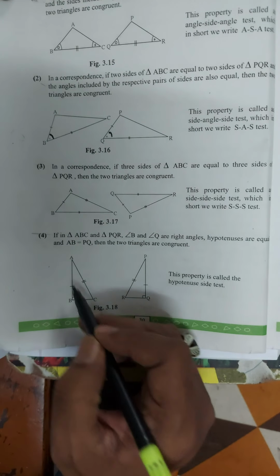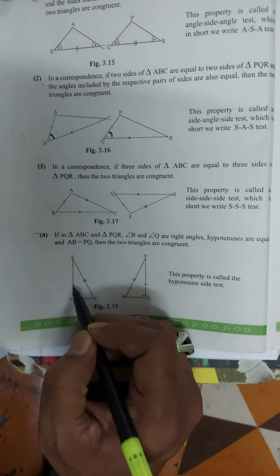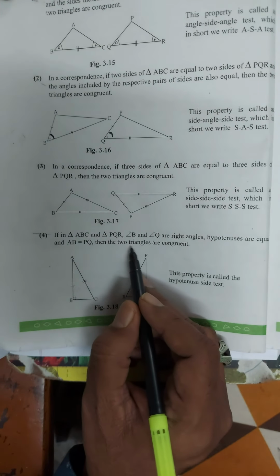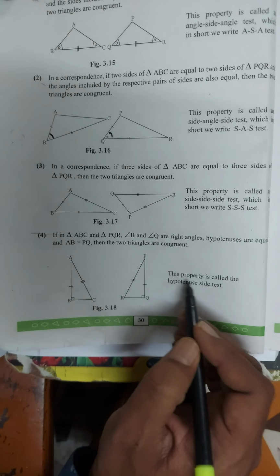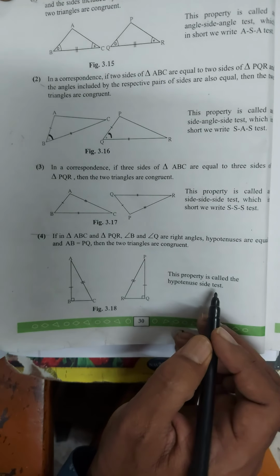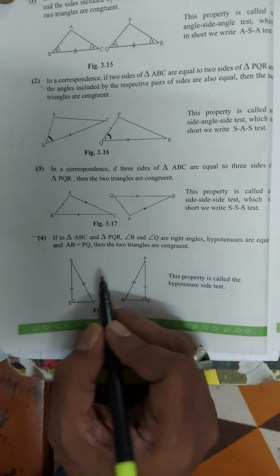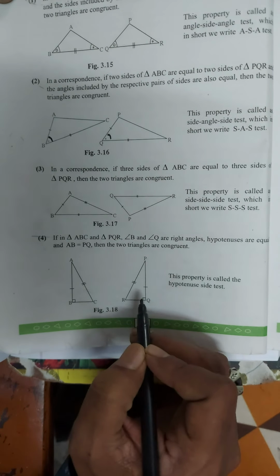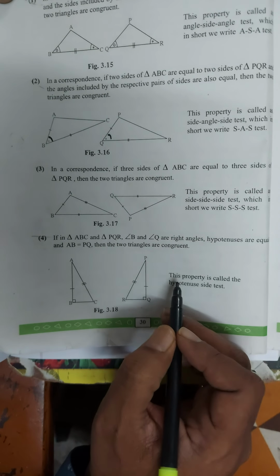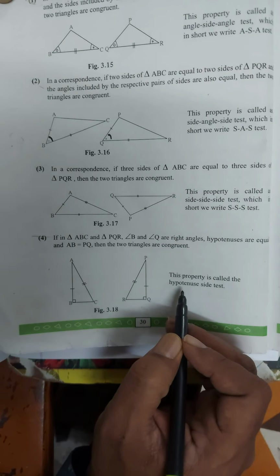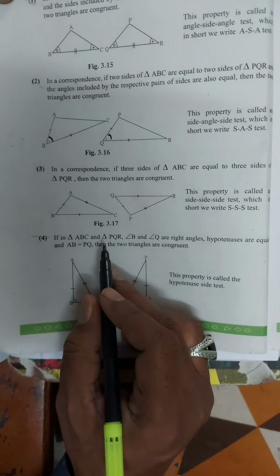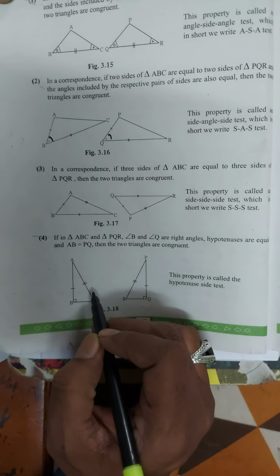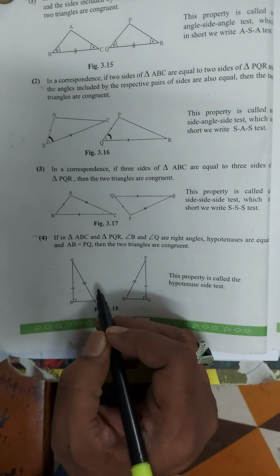Then AB is equal to PQ, this side is also equal. Then the two triangles are congruent, and this property is known as the hypotenuse side test. It only happens in the right angle triangle case. If there are two right angle triangles, the property is called the hypotenuse side test. Okay, so these are the 4 tests we need to understand. This property is there in the 10th standard also.